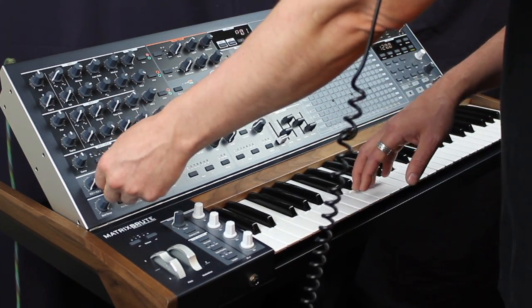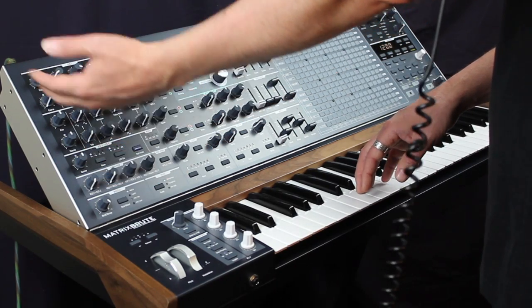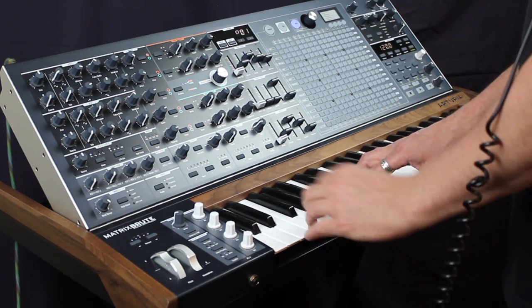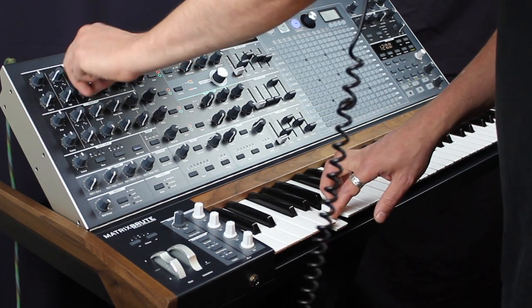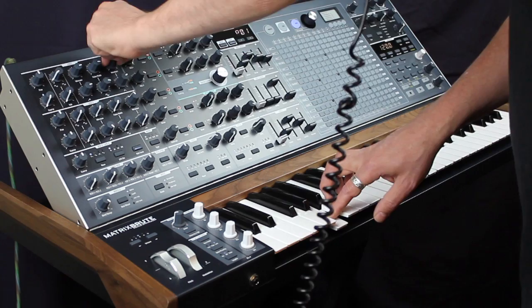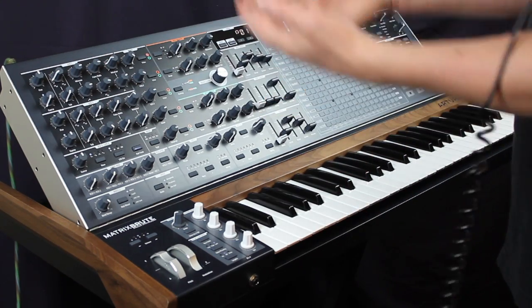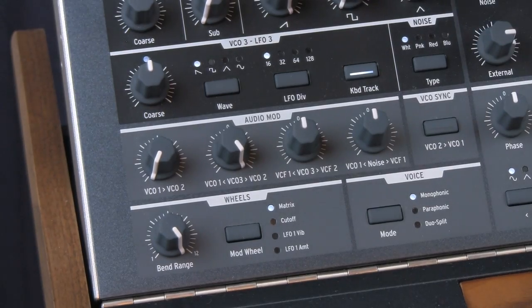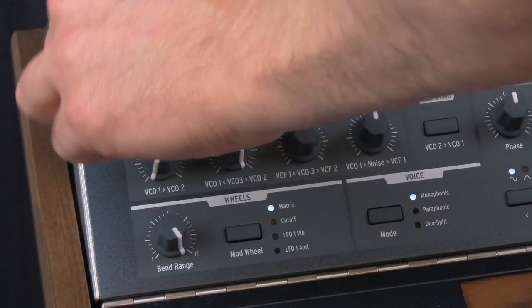But yeah, so that creates whatever, if you manipulate VCO3, you're going to change what's happening with VCO1, and the same with VCO1. So you change the modulator or change the destination, you're going to get a different outcome. We can do the same thing to VCO2 using VCO3.